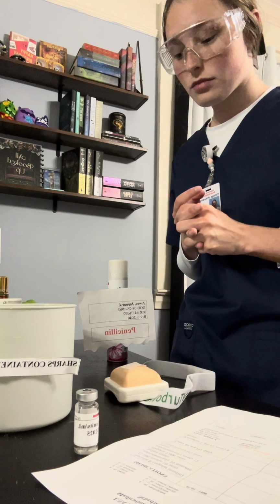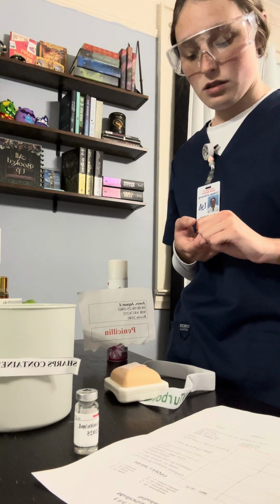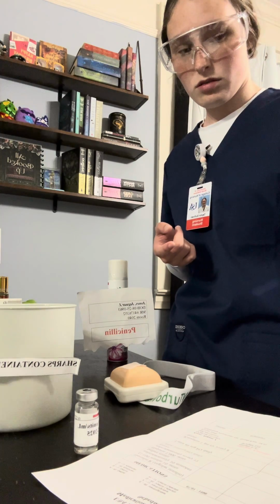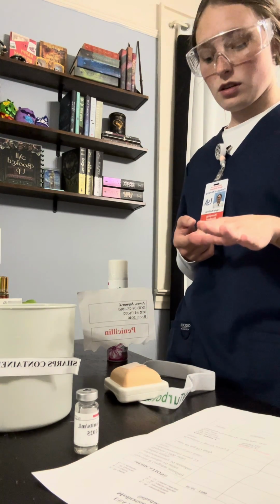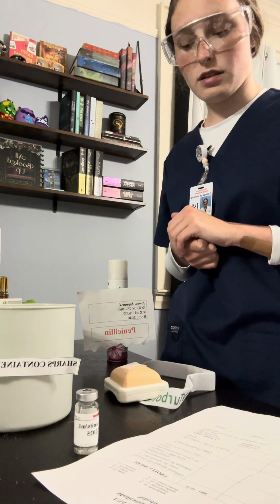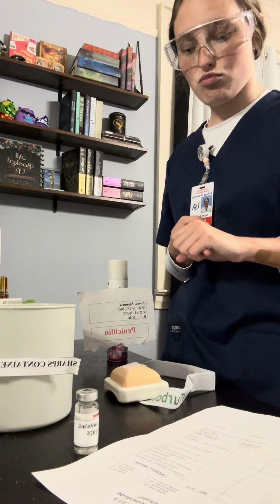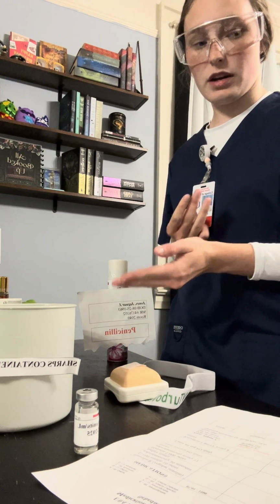I'm trying to make sure I didn't forget anything. Made sure everything was cleaned, put everything in there, did the label. I did 3 accuracies. Got that.